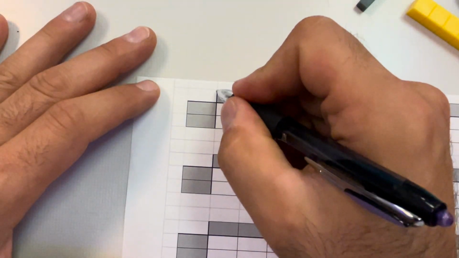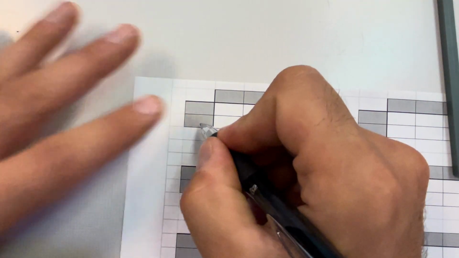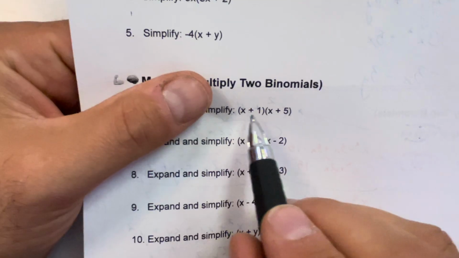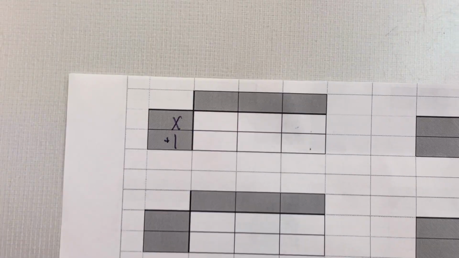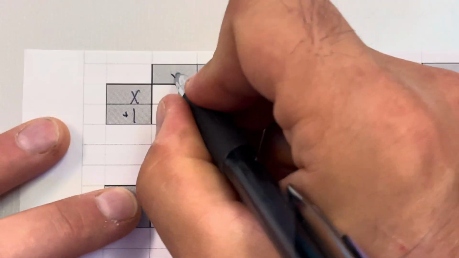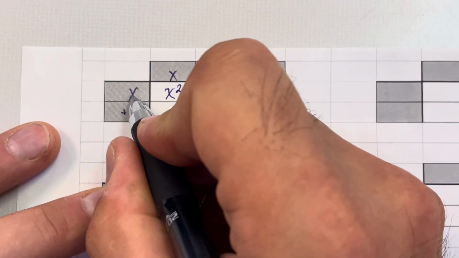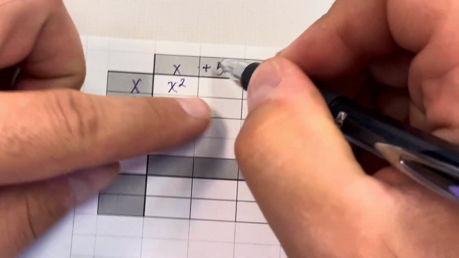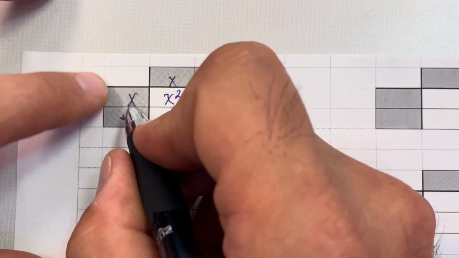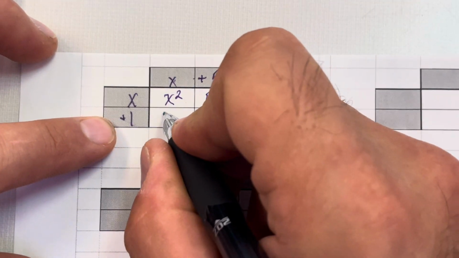And that's to look at this L-shaped thing right here. What do we have? Again, look at the problem. We had an x plus 1, an x and a positive 1. We'll zoom in a bit. And then what was the other one? It was an x plus a 5. So we put each of our parts here and ask, what's x times x? It's an x squared. What's an x times a 5? We multiply each row and each column together to get all of our answers. So x times 5 is 5x. X times 1, or 1 times x, is just 1x.